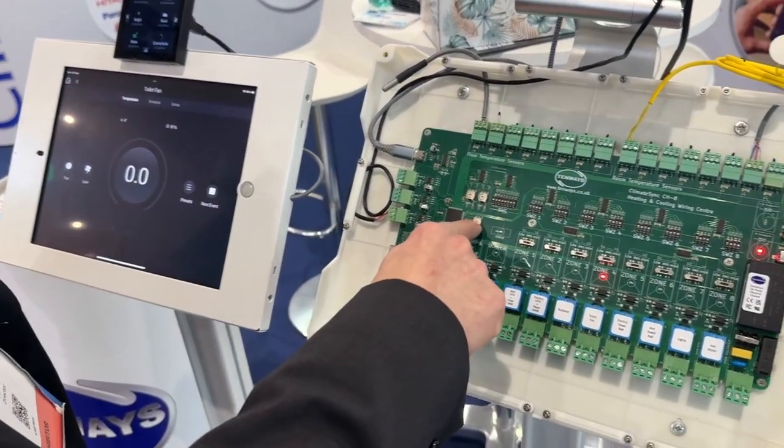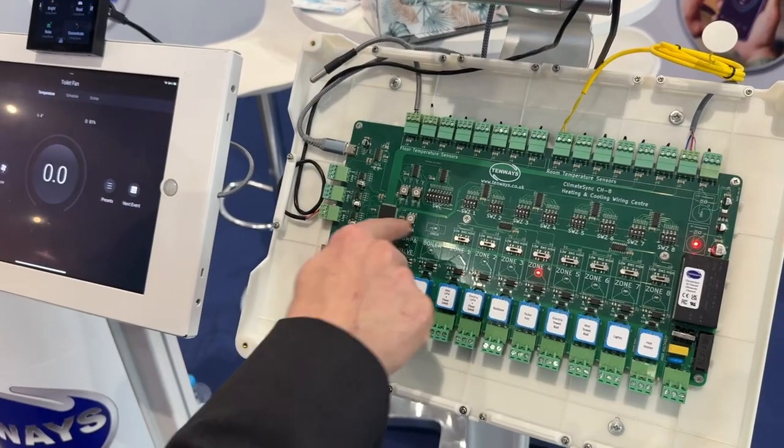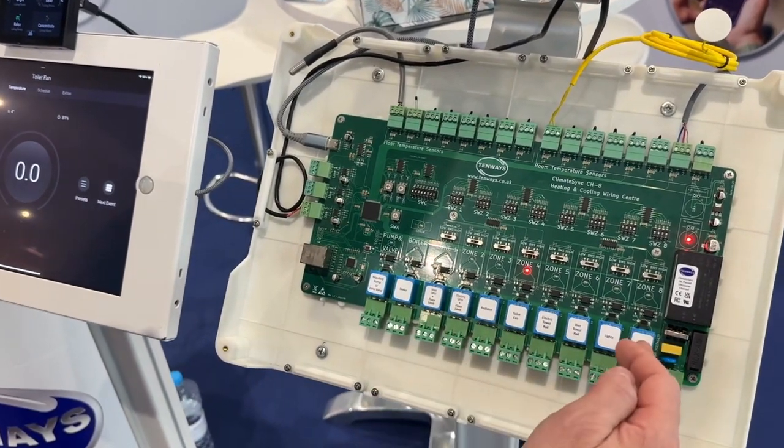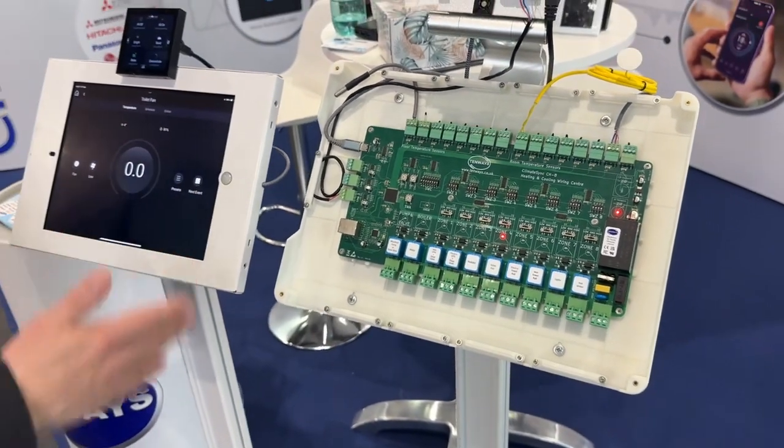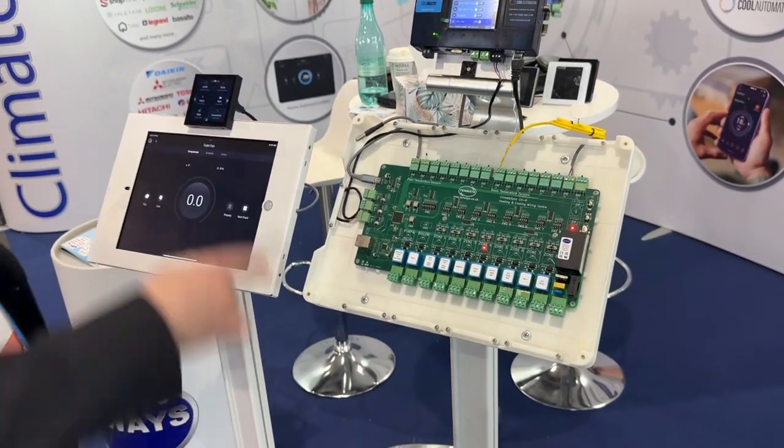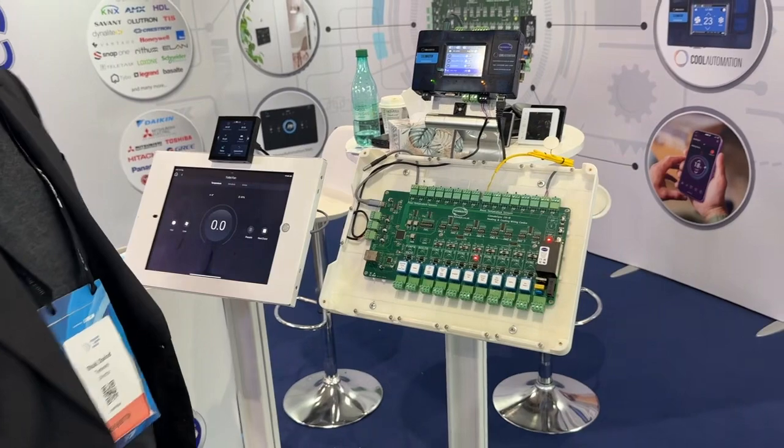So you address the board over here, and if it's on 0, it will be 001 to 008, 011 to 018, etc. So you can have up to 128 zones on one daisy chain back to Control4.